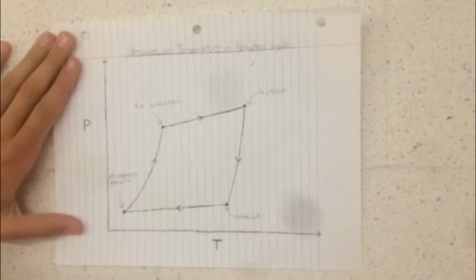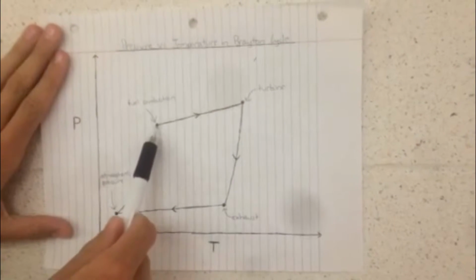Here we're going to examine the pressure and temperature of air as it passes through an engine in the Brayton cycle. We're going to start at atmospheric pressure, 59 degrees Fahrenheit at sea level. Air is brought in through the fan to the fuel combustor. Pressure increases and temperature increases as well because it is compressed.